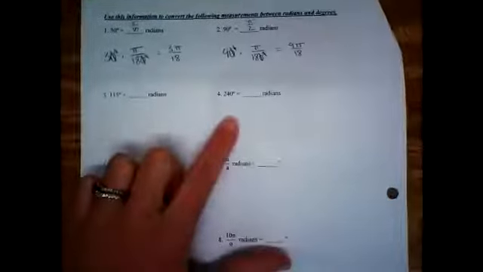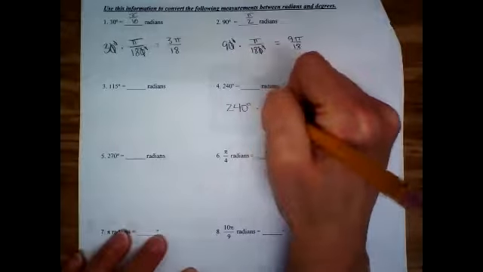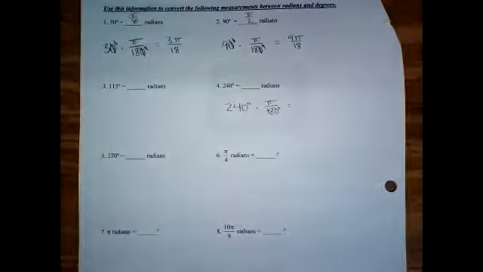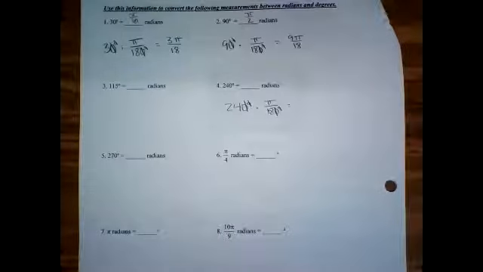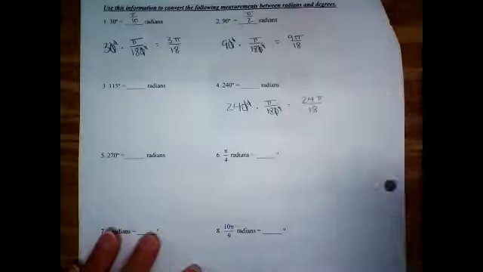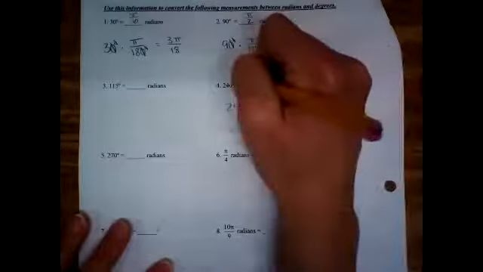Let me do number 4 next. We'll do another easy one before we do, because this one's going to get a little bit messy. Let's do number 4. You're going to take your 240 degrees, multiply it by pi over 180. The degrees cancel, the zeros also cancel. So you get 24 pi over 18, and we have to reduce that. So 24 and 18 will both divide by what? Good, they'll both divide by 6, so that'll be 4 pi over 3.